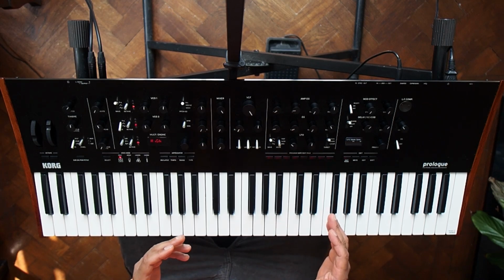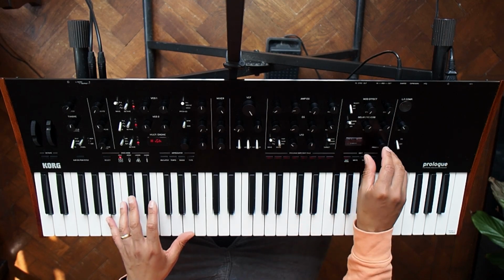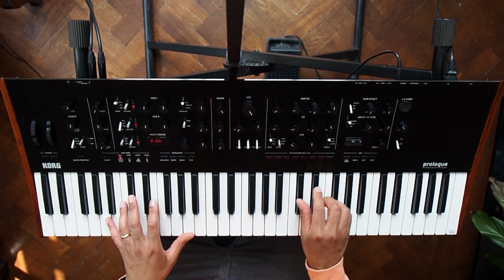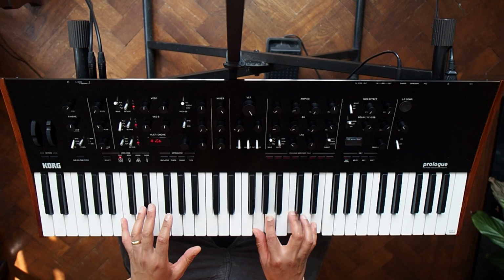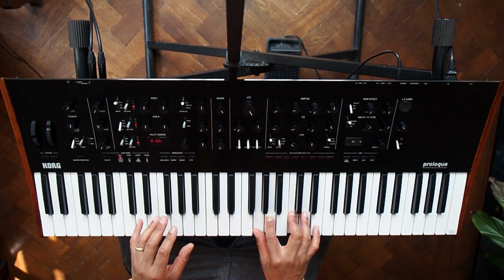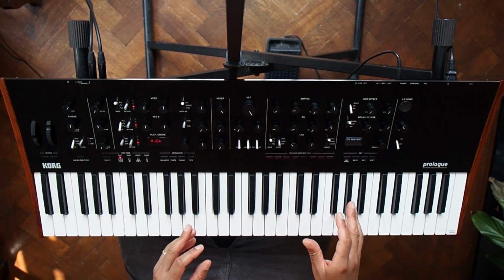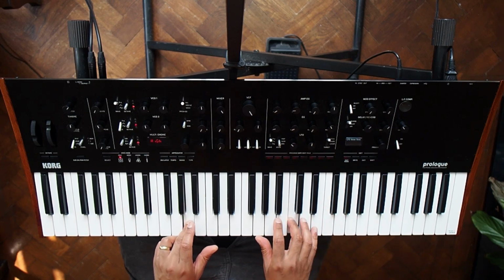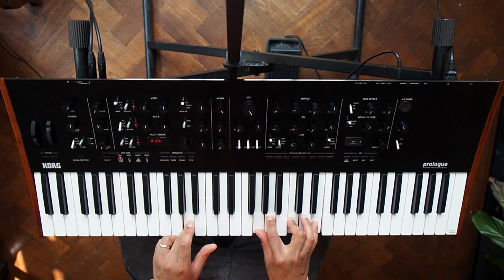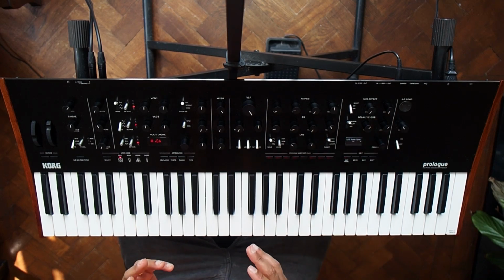It doesn't matter when I press the key, it just re-triggers the single LFO for all 16 voices. Now if I turn voice sync off, you can hear that at that point we actually have 16 independent LFOs. Each of which is being triggered when I press the key.